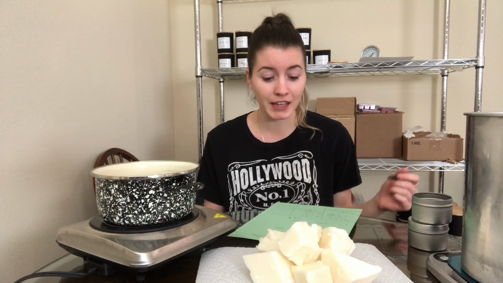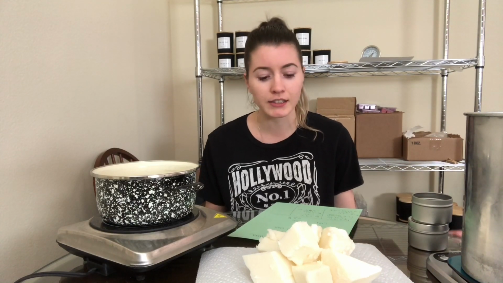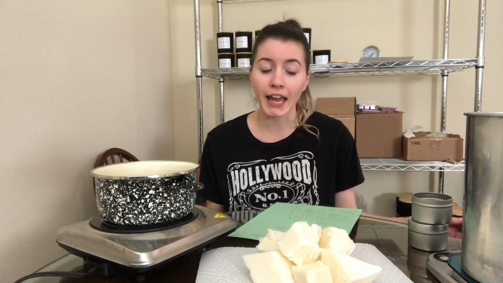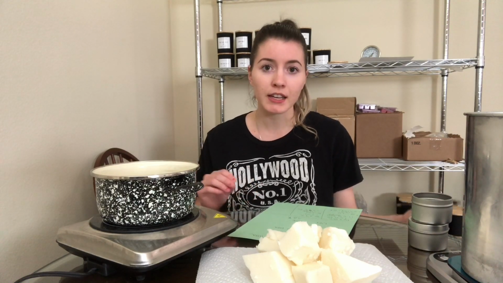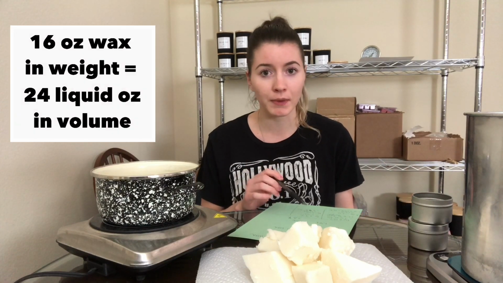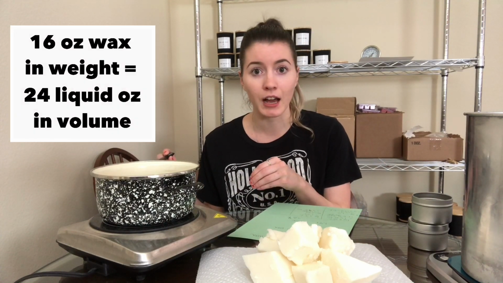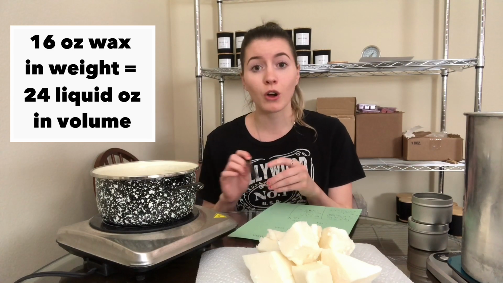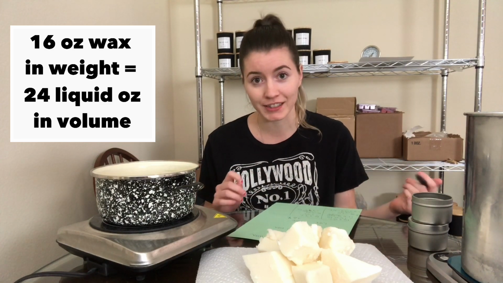This did take me a few hours when I was first trying to figure it out. I was sitting there trying to figure out the difference, because there is a weight to volume difference in wax for the ounces. So there's ounces in weight and there's ounces in volume. And when you melt down wax, if you have 16 ounces of wax, it does not make 16 ounces in volume. It makes 24 ounces in volume.